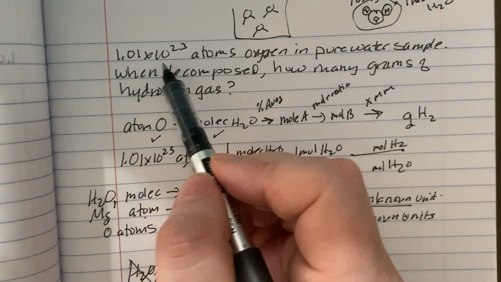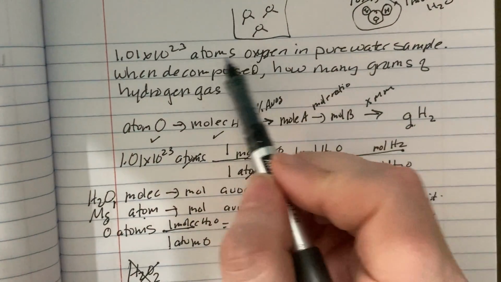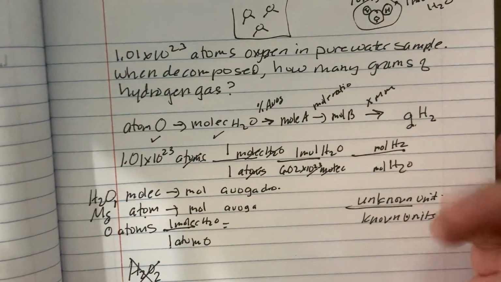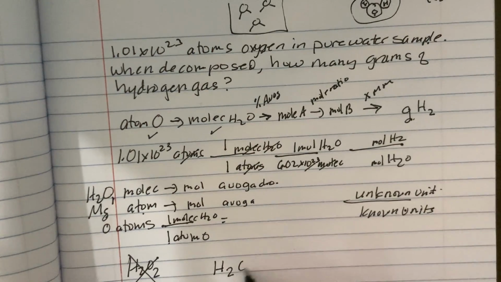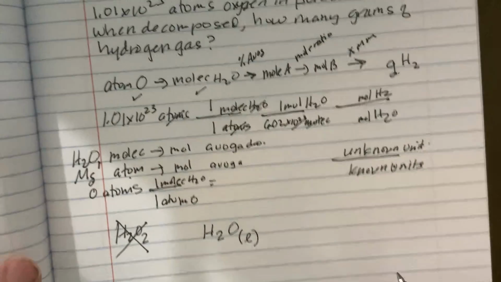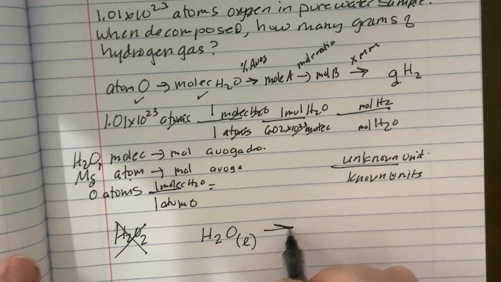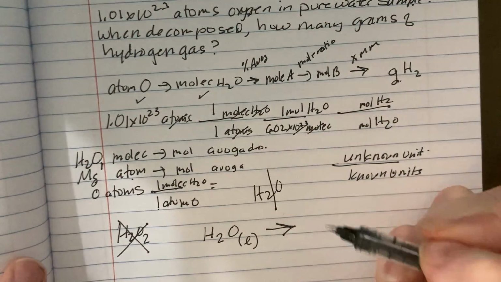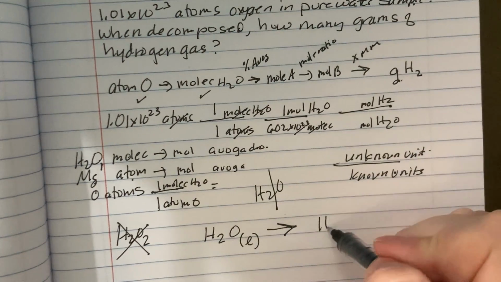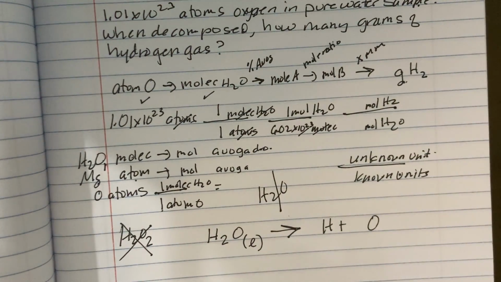We have 1.01 times 10 to the 23rd atoms of oxygen in a pure water sample when decomposed. So when the water was decomposed, we started out with water as a liquid. When something's decomposed, we know we split it into its two halves, hydrogen and oxygen.